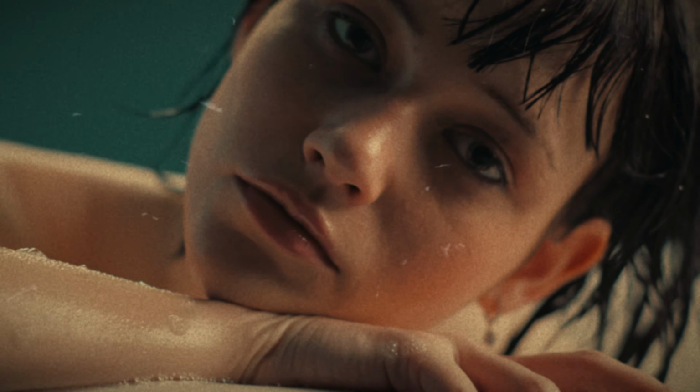Today I'm going to show you how to create dust and film scratches overlay in DaVinci Resolve. So if you're ready, let's check it out.